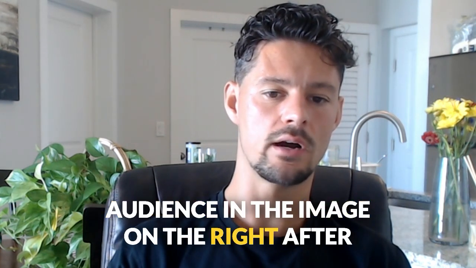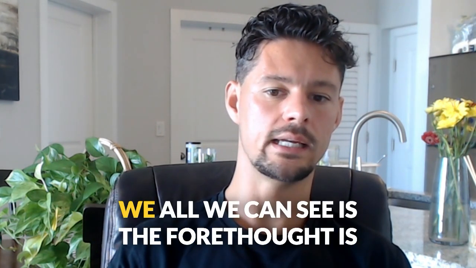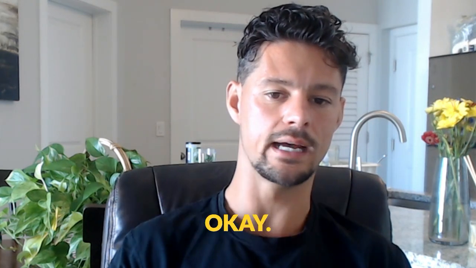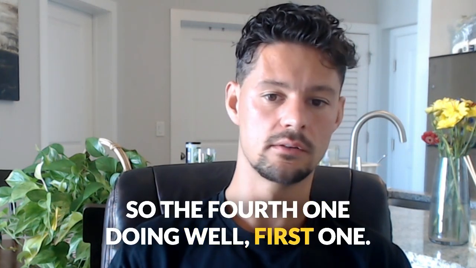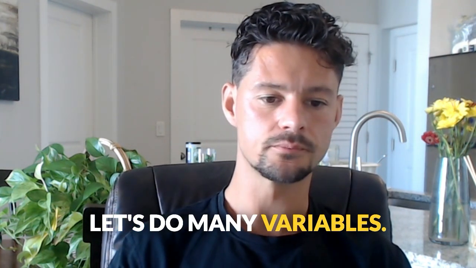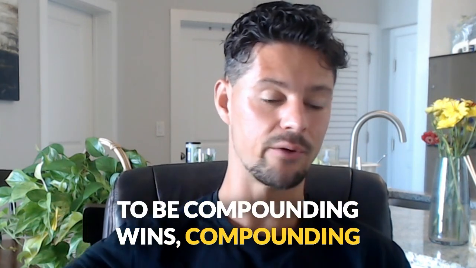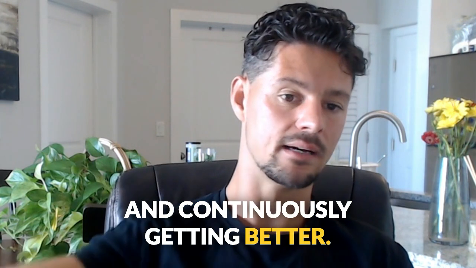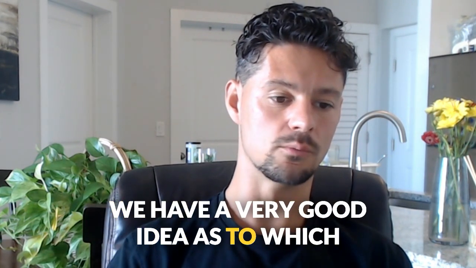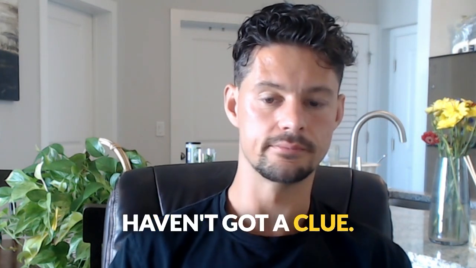In the image on the right, after 1 round of testing, instead of establishing these 4 winners, all we can see is the 4th ad is doing the best and the 1st is doing okay. So the 4th one, doing well. 1st one, not so well. Why? No idea. There's too many variables. It means for the next round of testing, which we're supposed to be compounding wins, compounding knowledge, and continuously getting better. For the next round of tests with this one, we have a very good idea as to what direction to move in.